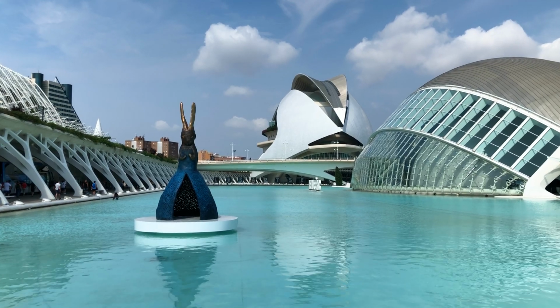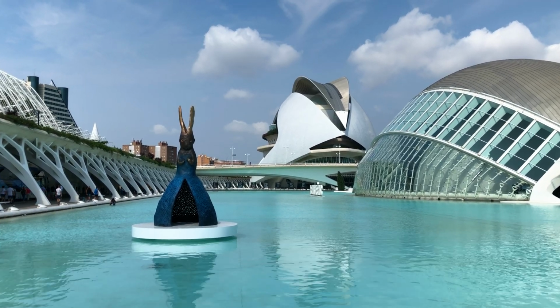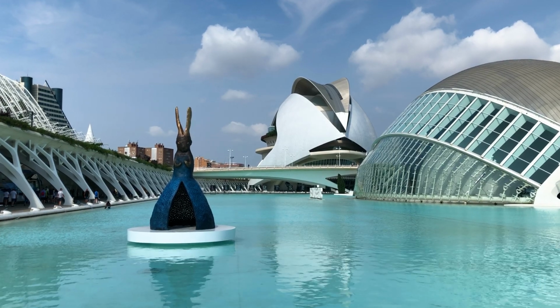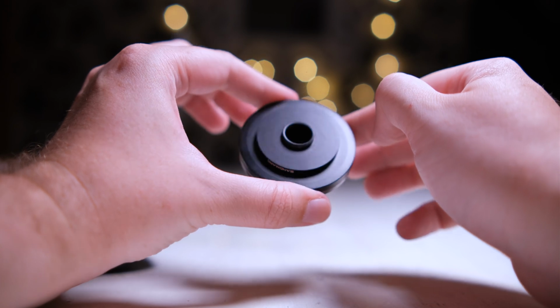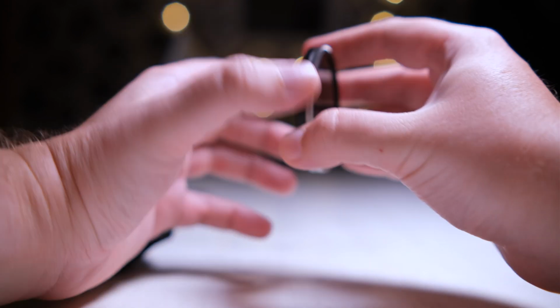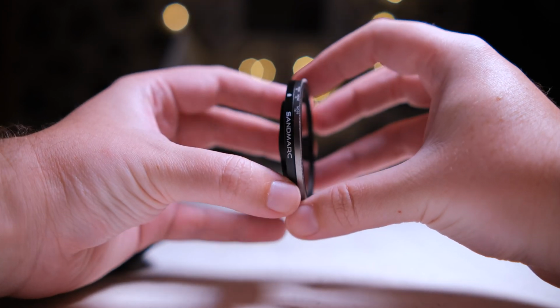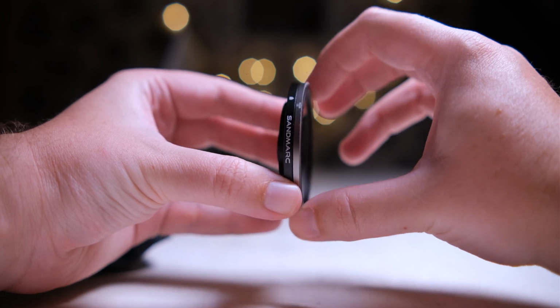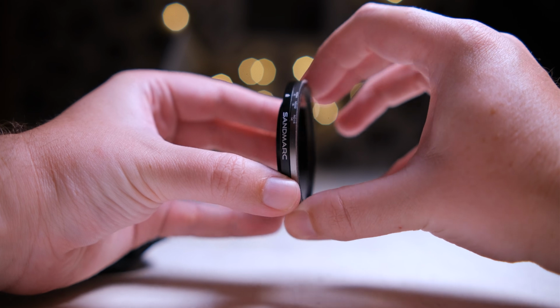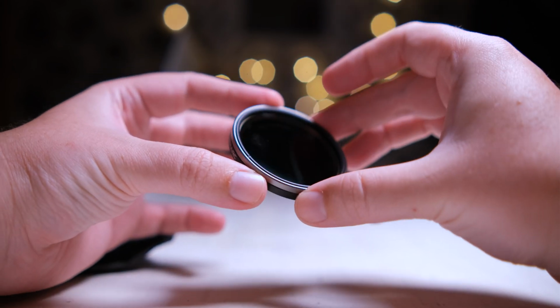Overall, the Sandmarc Motion Variable ND is a great product if you want to make your phone videos more cinematic. While using the filter, I did not find any issues, like vignetting or cross-polarization. The image quality is not affected by the filter, and the build quality feels premium. If you were looking for a variable ND for your phone, this is a great option.